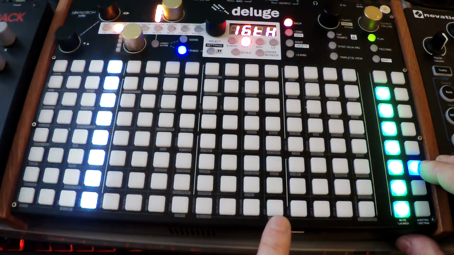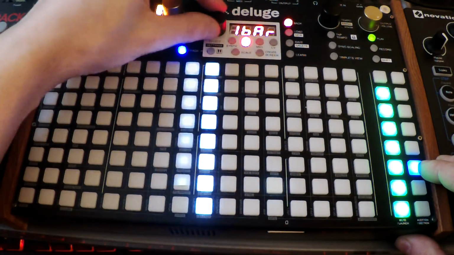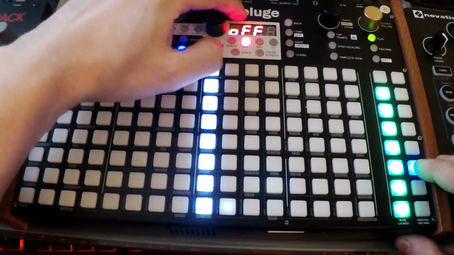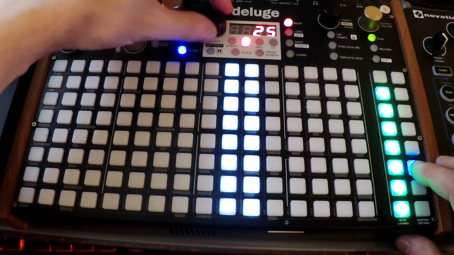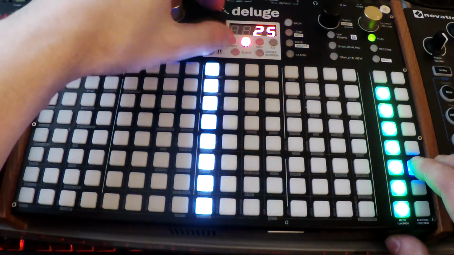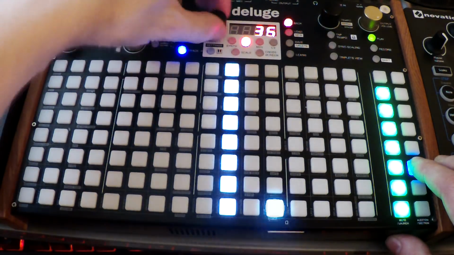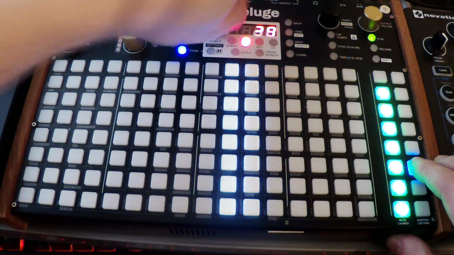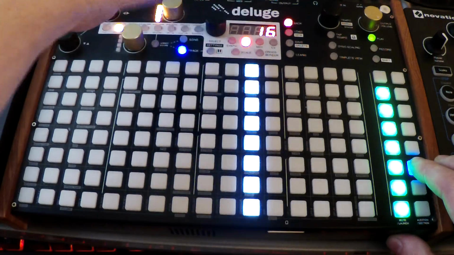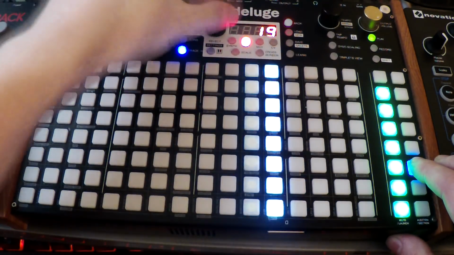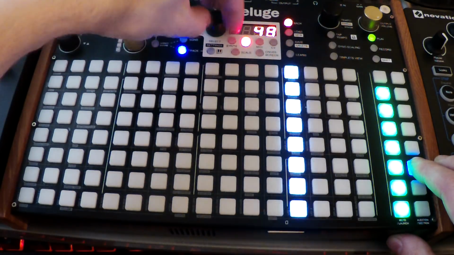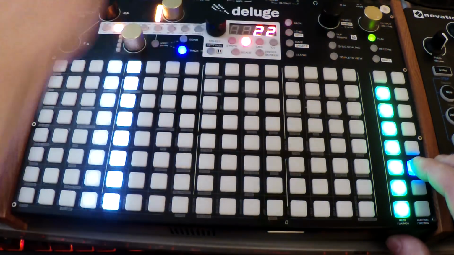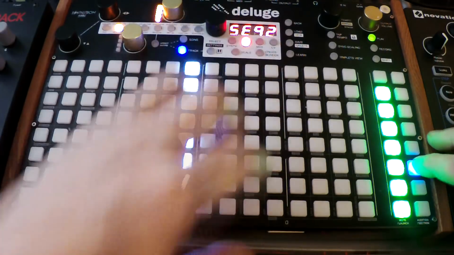If you want to use the rate that is not synchronized to the clock, you have to make sure to turn this until it says off. Now we're going directly to this one here. Now we can change this, you can hear. Now if we turn this knob, you can hear it's not synchronized at all to that clock. You can go pretty high in the rate for that.